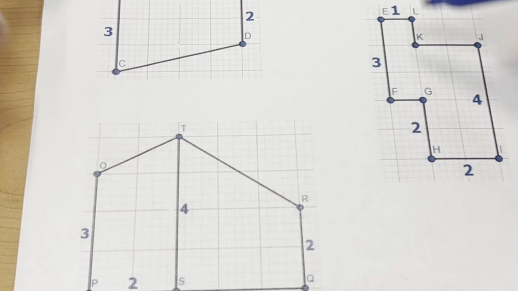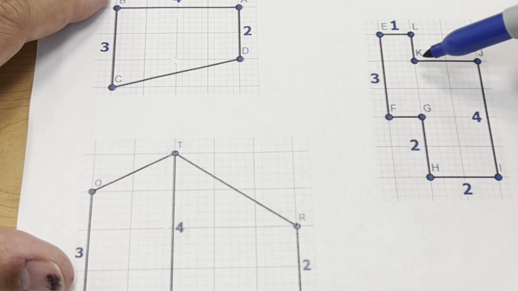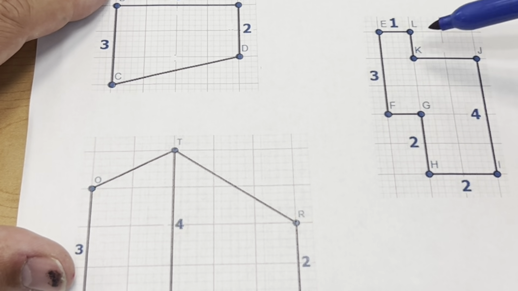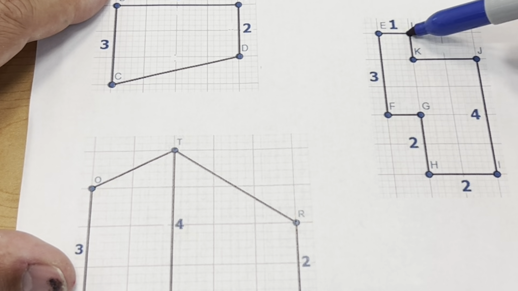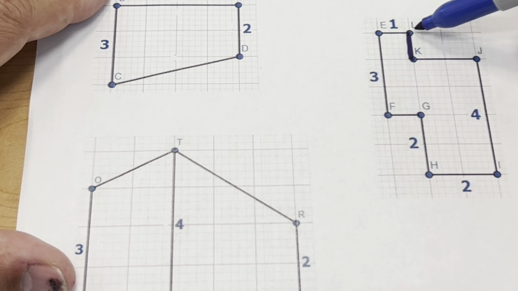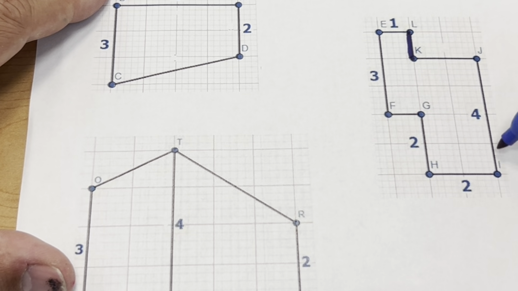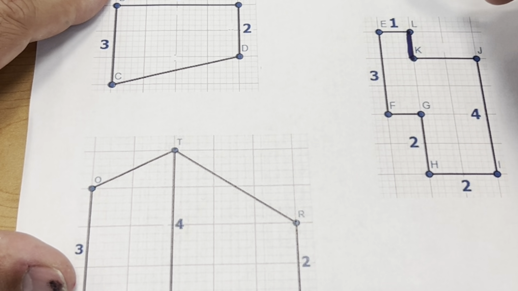So for the area of this, let's do perimeter first because it's just counting around. Each of these squares is 1. So let's start here: 1, 2, 3, 4, 5, 6, 7, 8, 9, 10, 11, 12, 13, 14, 15, 16. So the perimeter of this is equal to 16.